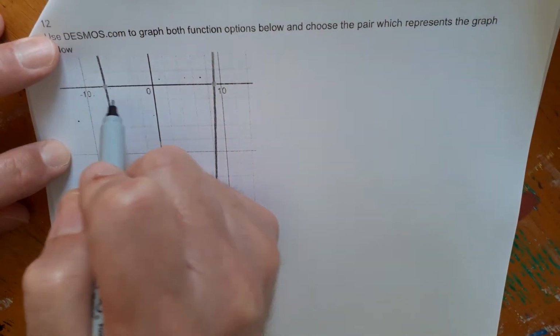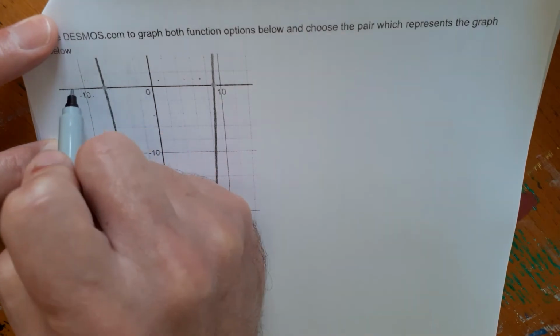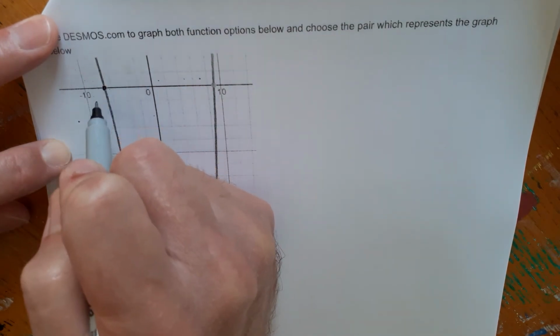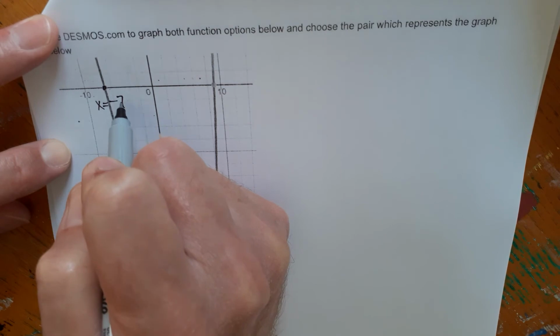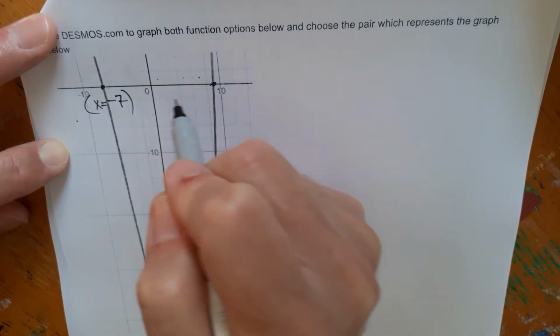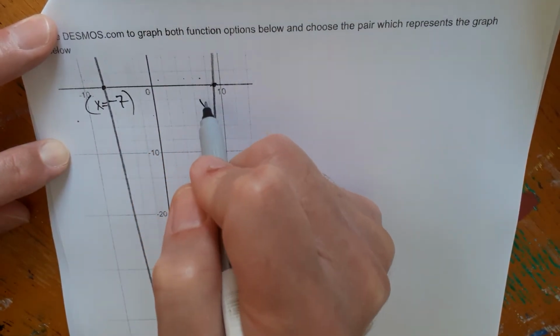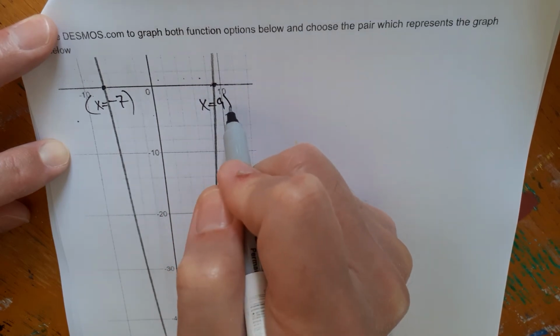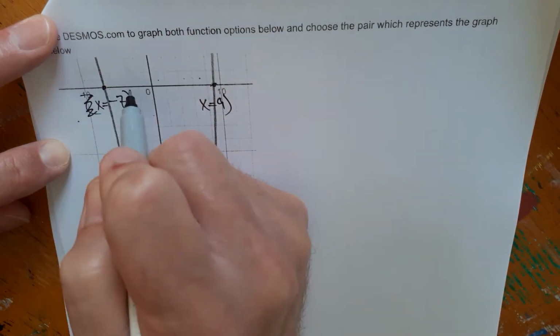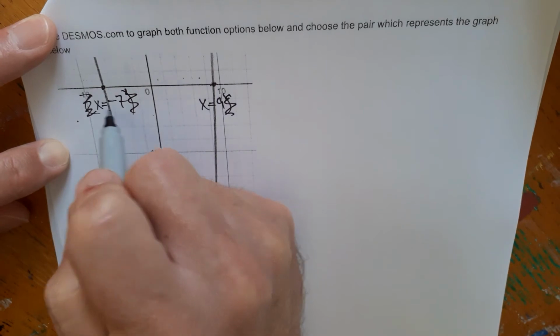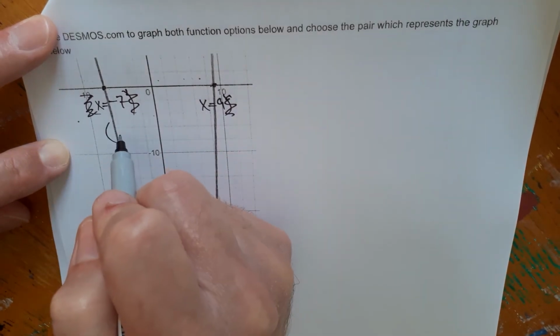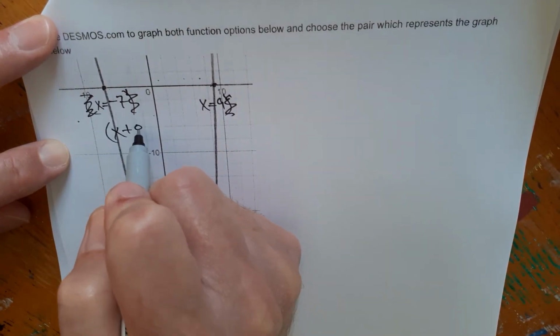This one's crossing at, let's see, 2, 4, 6, 8, 10. 2, 4, 6, 7. So x equal to minus 7 is one root. 2, 4, 6, 8, 9. So x equal to 9 is the other. Nope. Why am I putting parentheses around these? Stop that. These are where the roots are equal to. Now change it to a binomial. X plus 7.